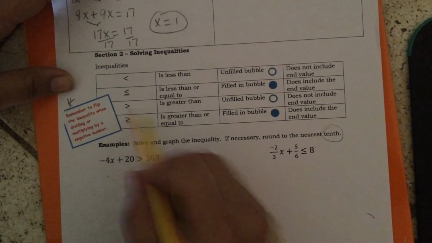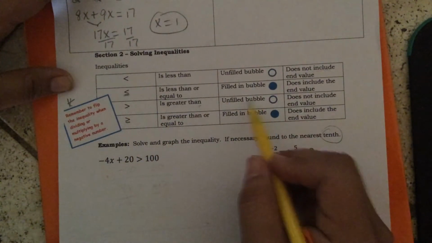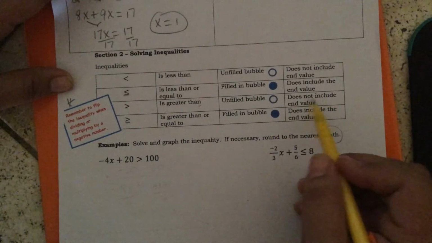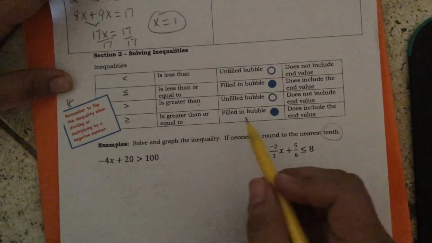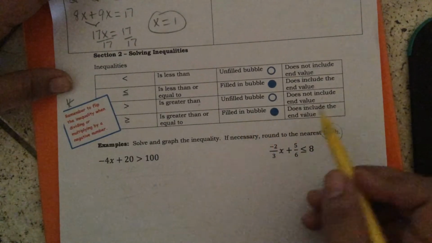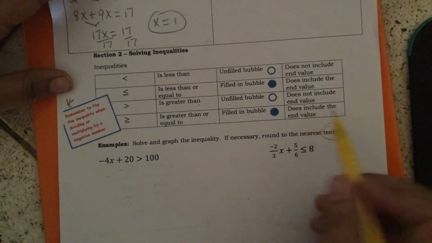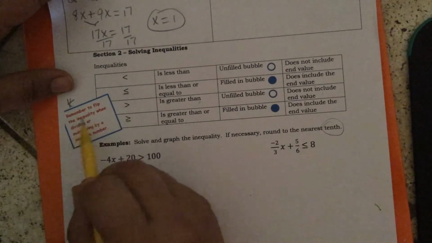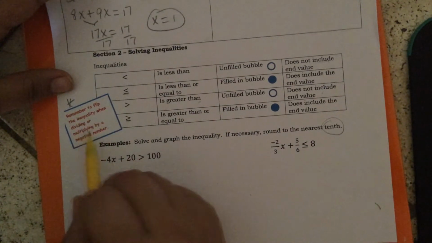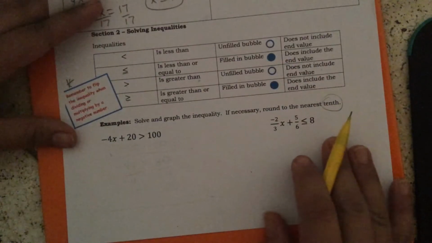This is the greater than. Again, when you graph it, you use the unfilled bubble because it does not include the end value. And this is the greater than or equal to. You use the filled bubble when you graph it, because the end value is included. So remember that you need to flip the inequality when you're dividing or multiplying by a negative number.